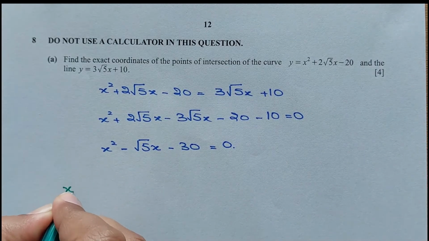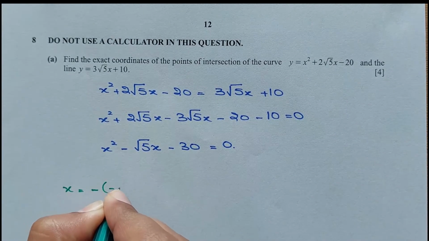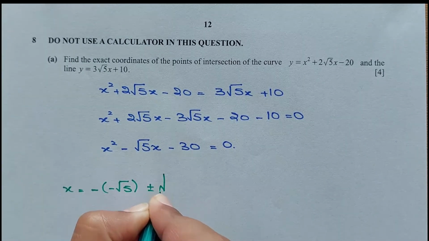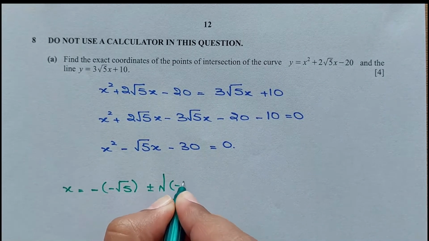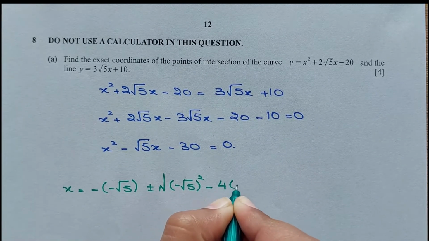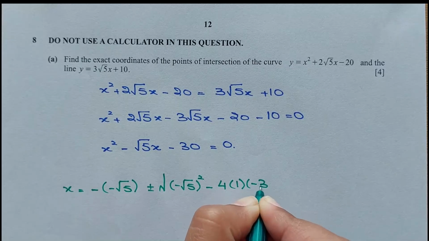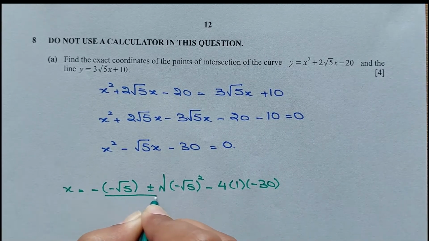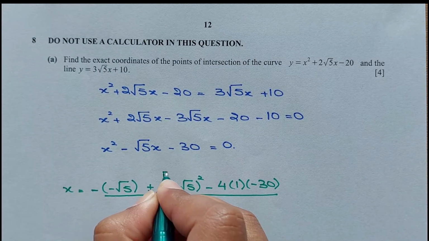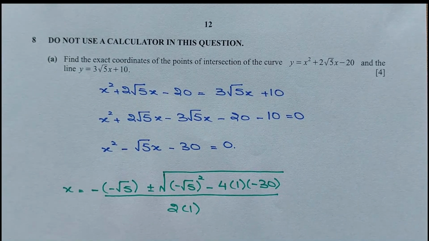So x is going to be negative b plus minus square root of b squared, which is square root of 5 whole squared, minus 4 times the a value times the c value, divided by 2 times a. Right.